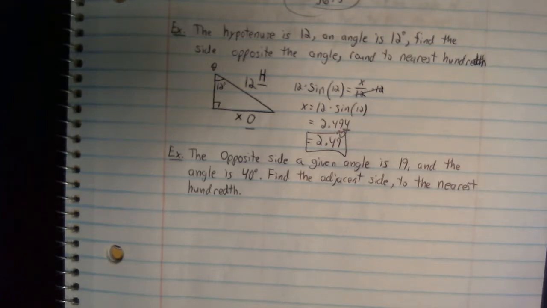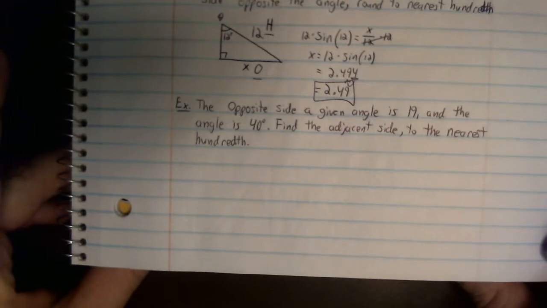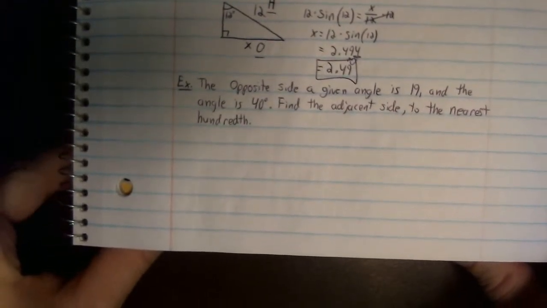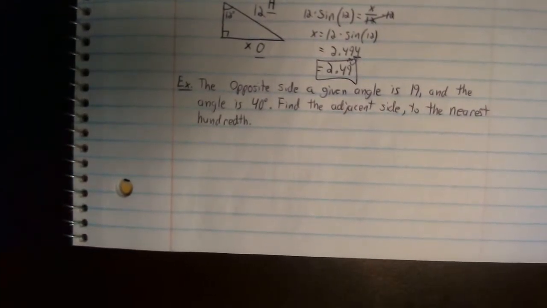So let's do this. One last problem is for you guys to try out. Okay, again, remember, draw a picture for it. It's going to make your life a lot easier. Pause the video and resume when you're ready to check. Alright, let's see how you did on this one.